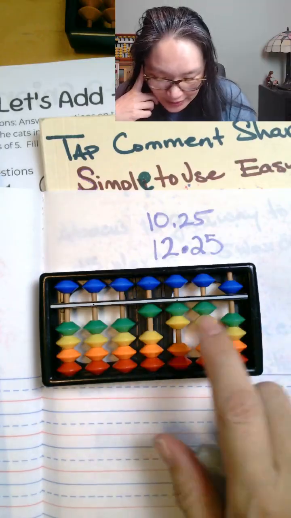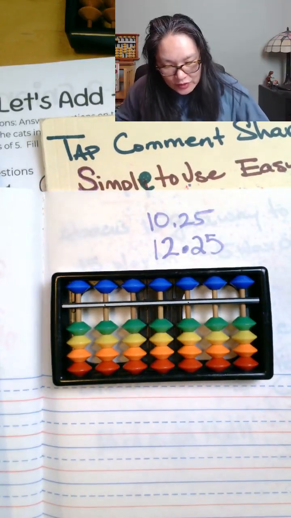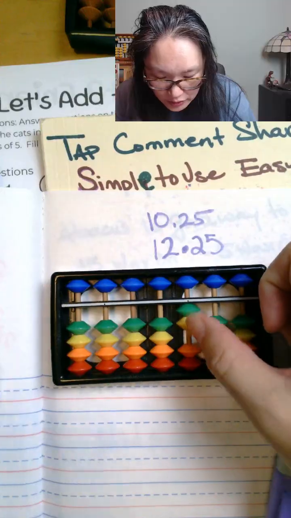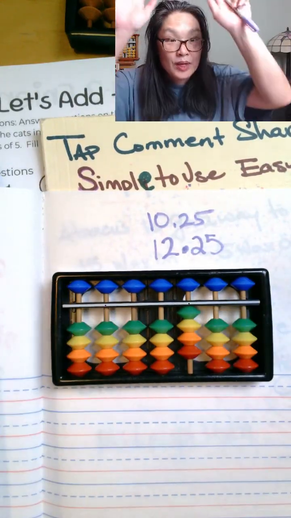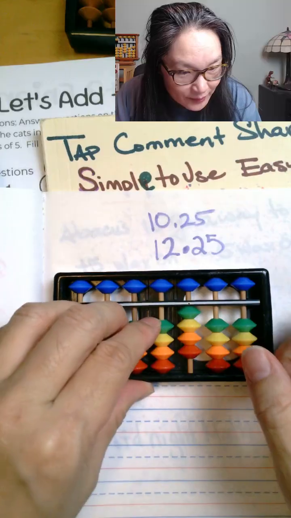So we're going to count on the abacus, and that's the easiest thing to do, right? Simple to use, easy to understand. The first thing we're going to do is we're going to count 1, 2, 3, 4. How do I know? Because all the beads, 52 people in the live. Wow, that's fantastic. So thank you for letting me know.